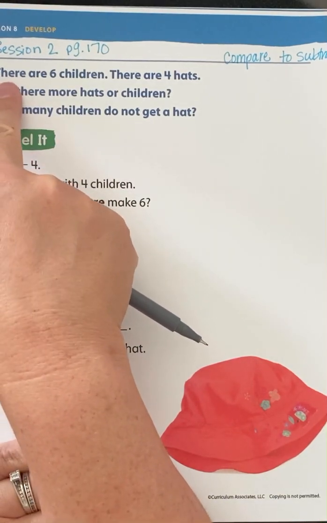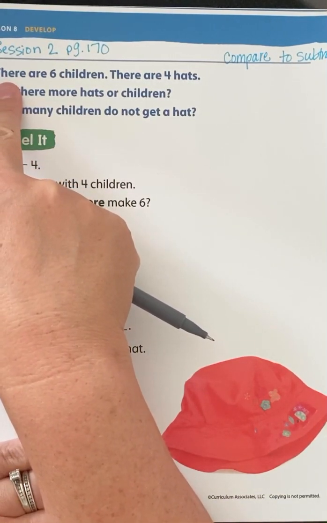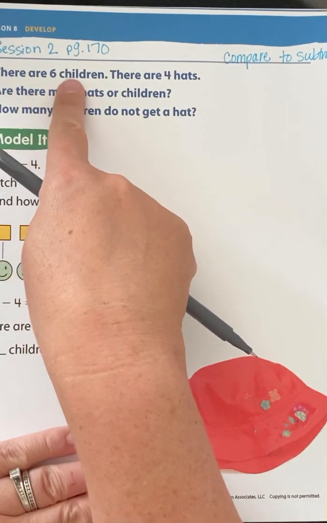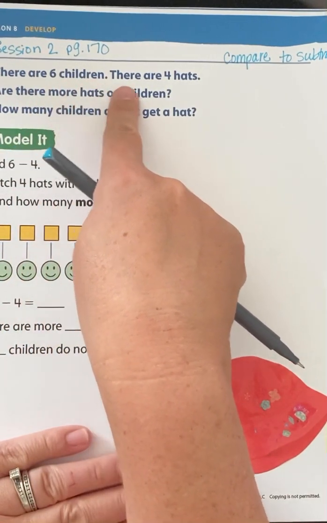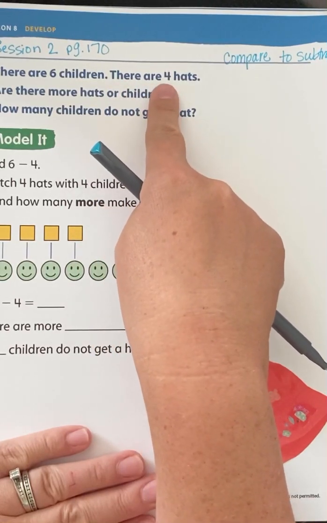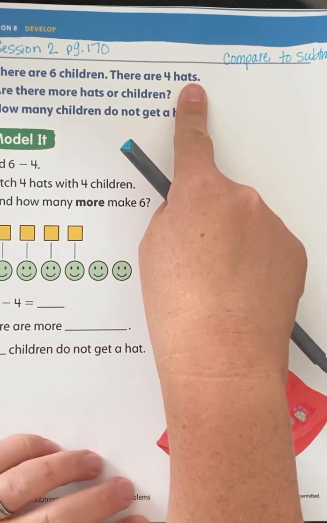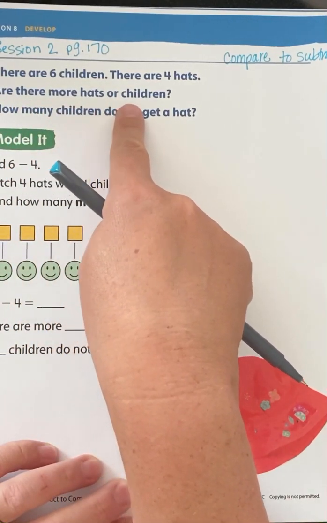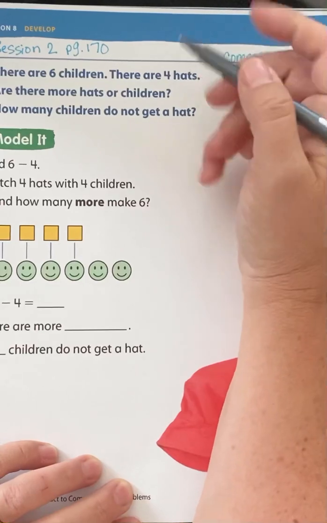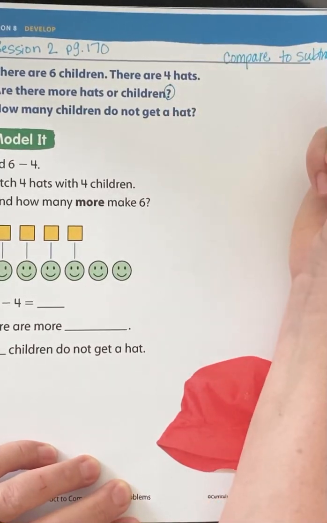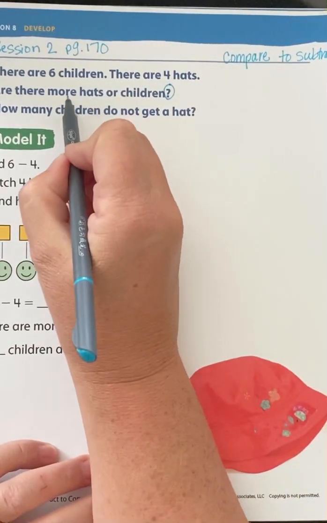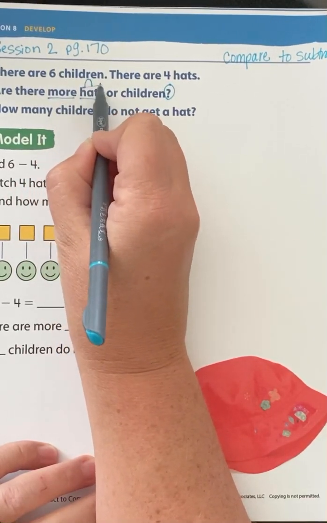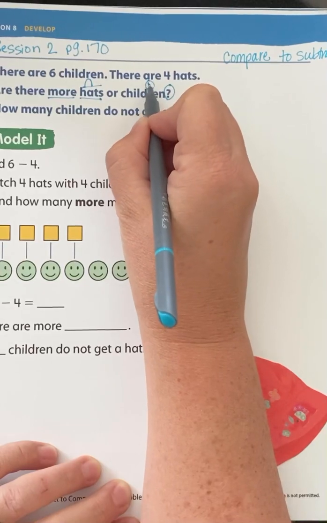Put your finger under the word there. Here we go. There are 6 children. There are 4 hats. Are there more hats or children? So here's my question mark. That means they want to know something. So we need to figure out if there's more hats. So I'm going to draw a hat, or more children.